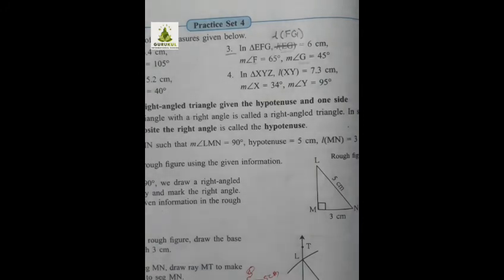So keep on solving, keep on practicing these figures in your book, because in the exam the same type of questions can be asked. Thank you and all the best.